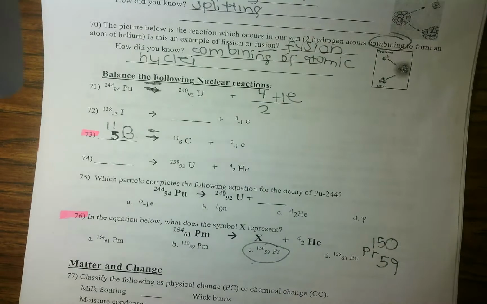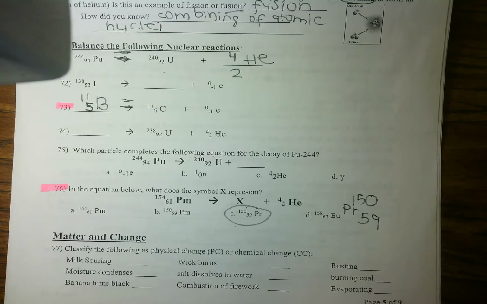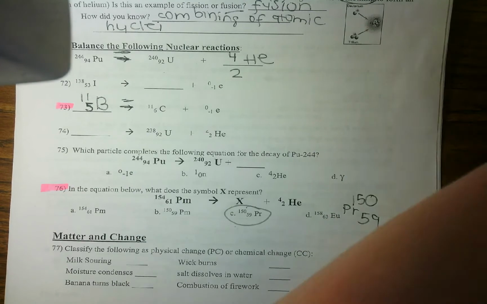Next few problems. It's saying classify the following as physical or chemical changes. I do want to just quickly talk to y'all about a few of these, and I actually put it on my, remember how I said always doing brain dumps is a great idea.